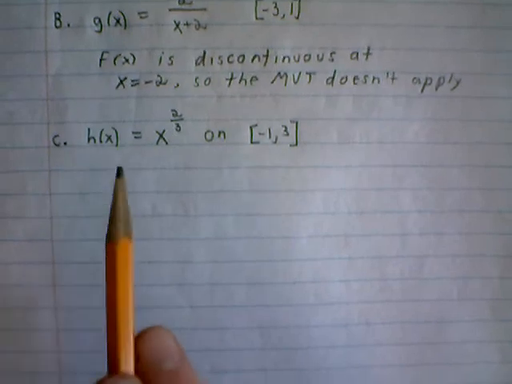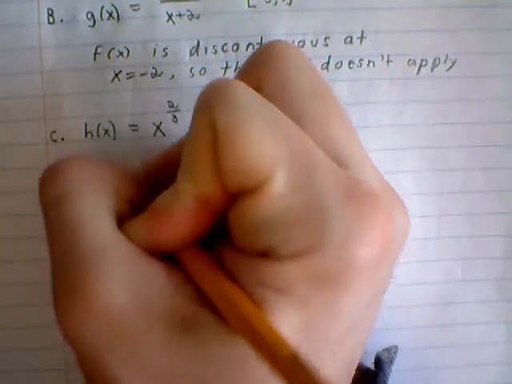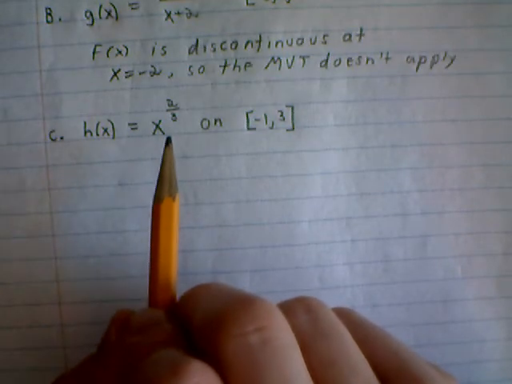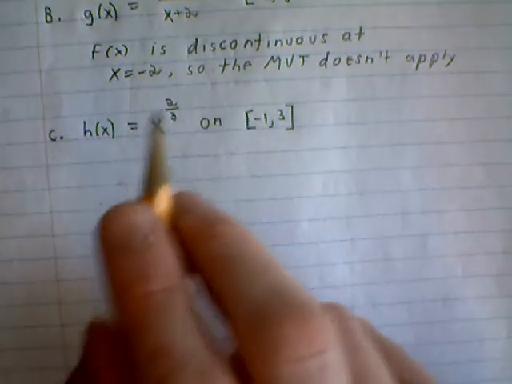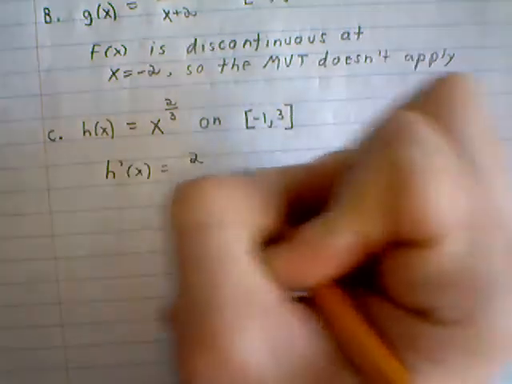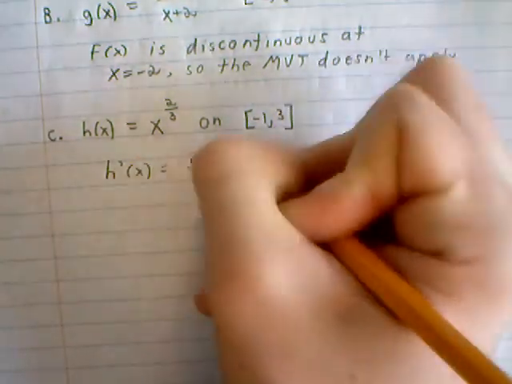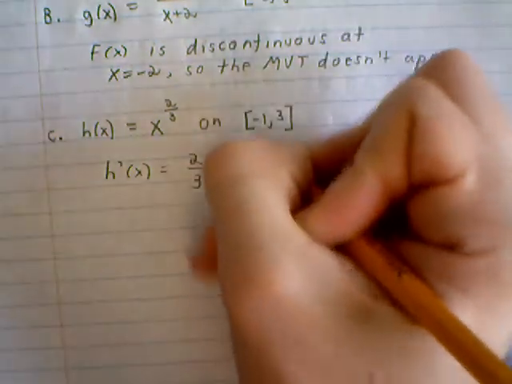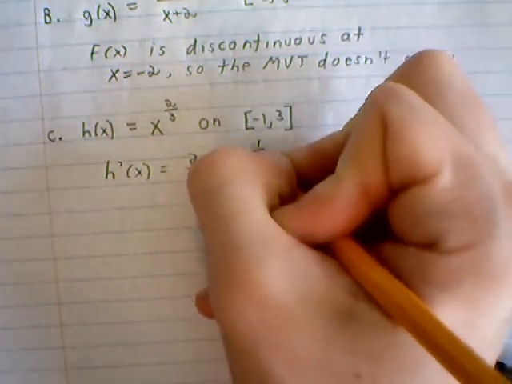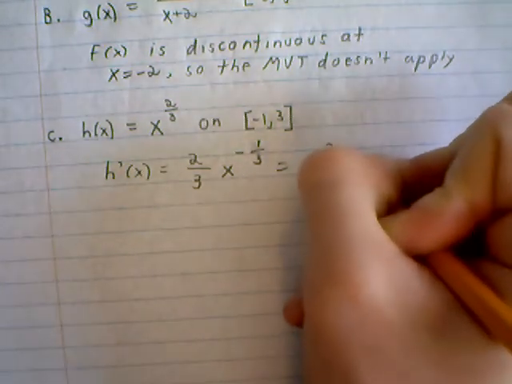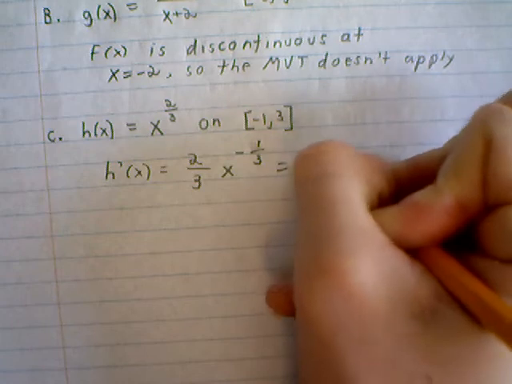Last, let's check this. h of x equals x to the 2/3. I could plug in any x value here, so that's not going to matter. We can take the derivative. Let's do that. I get 2/3 x to the -1/3, which is 2 over 3 times the cube root of x.